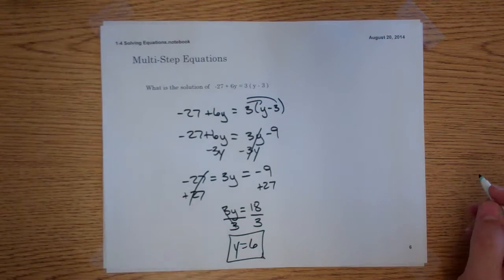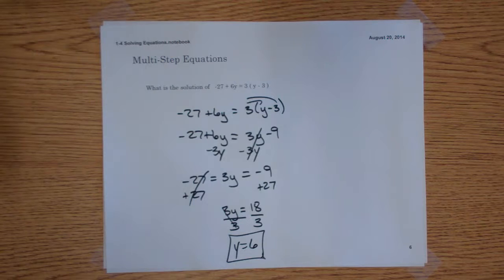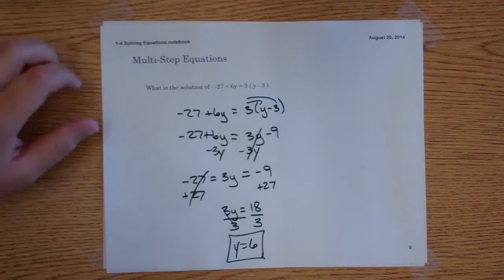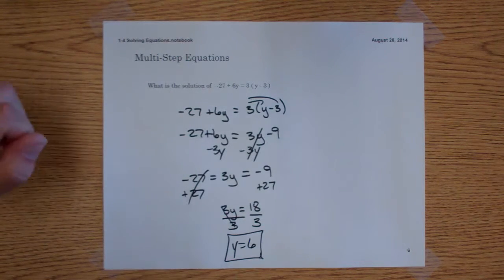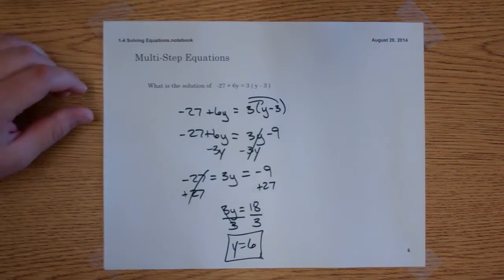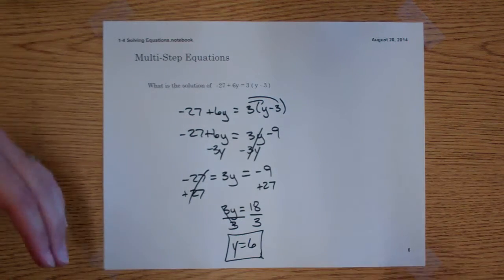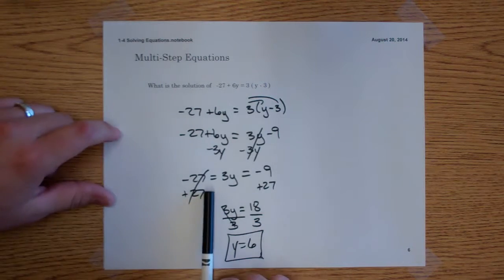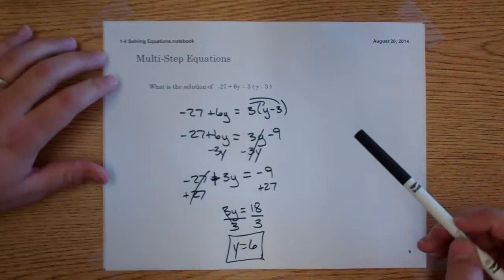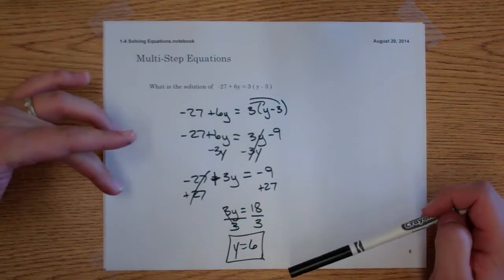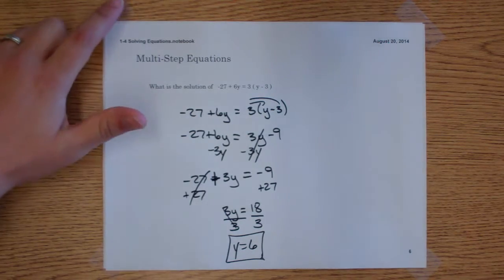Alright, so a multi-step equation is simply an equation that takes multiple steps to solve. And a lot of the equations you'll probably see in this class will more than likely be multi-step equations. They work similar to one-step. You combine your variables, you bring stuff back and forth. Why do I have an equal sign there? It's supposed to be plus 3y. Alright, so multi-step equations just simply take more than one step to solve.